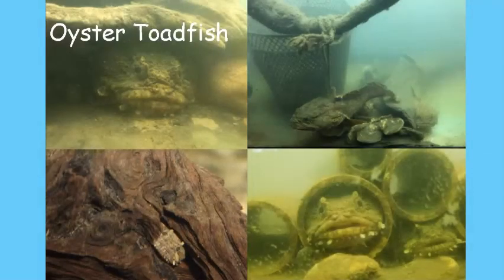Here is one of our favorite fish. This is an oyster toefish, and their habitat, or home, is at the bottom of the river. They like to hide in dark places like under rocks, wood, or even pipes. They wait in these hidden spots for prey like small fish and crabs to pass by, and when prey wanders too close, they jump out and grab it. When animals hunt in this way, they are called ambush predators.